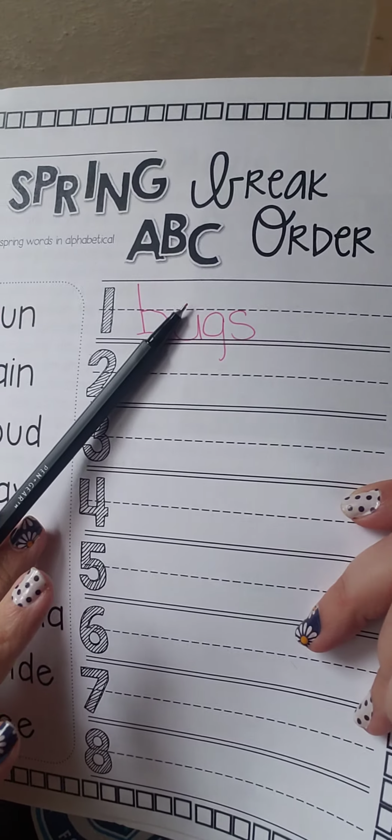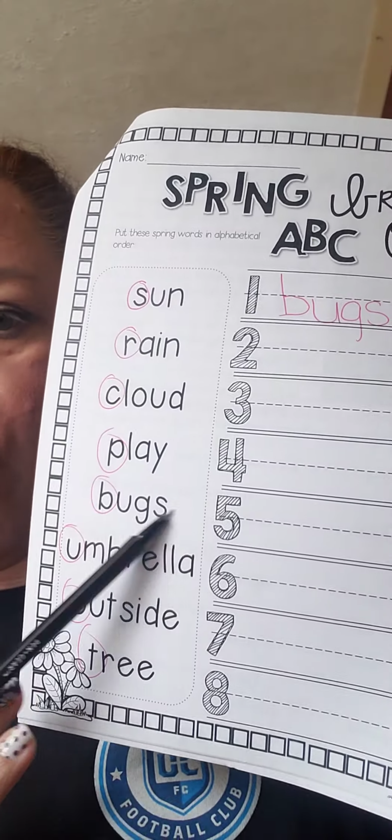Do we have any words that begin with the letter A? No, I did not circle any letter A's. Do we have any words that begin with the letter B? I see one. Do you see it? What is that word? Tell me louder. That word is bugs, B-U-G-S. You can write the word bugs on your first line, and then you can cross off the word bugs because we won't use it again.